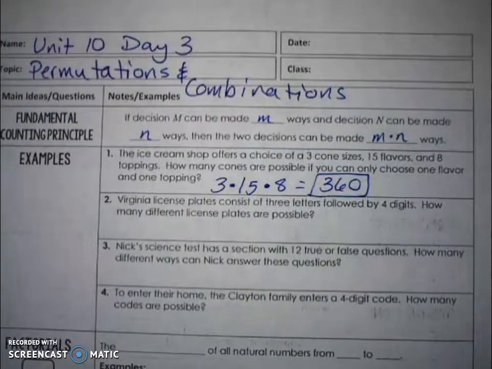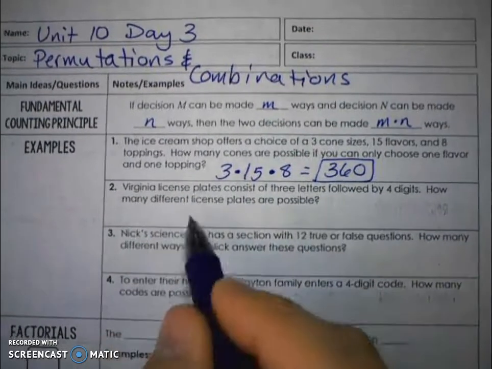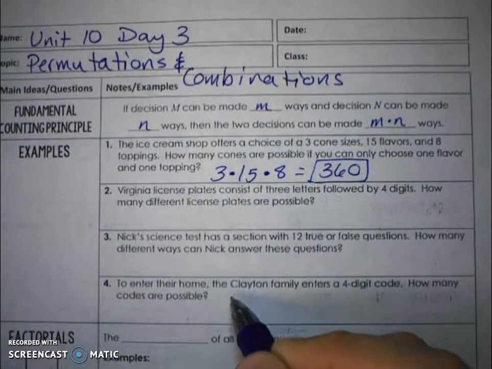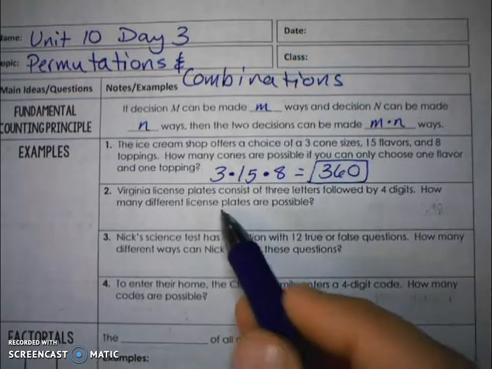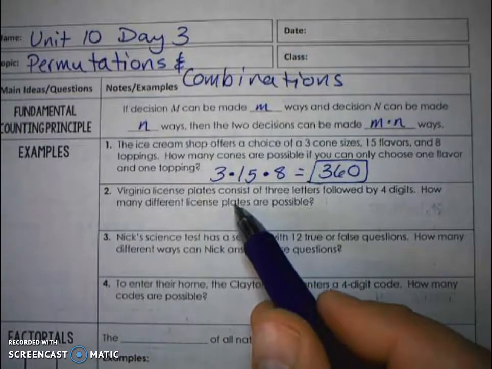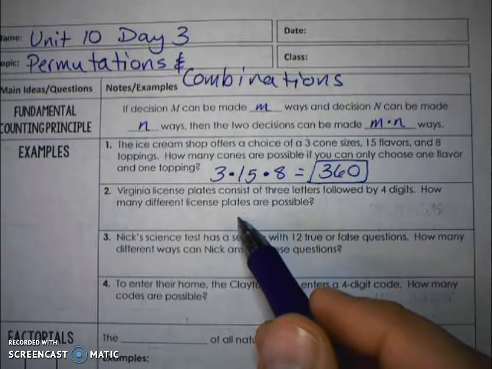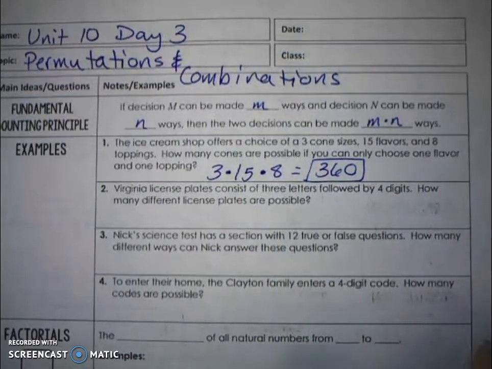Okay? And so I want you to try and work on these on your own. If you want to pause the video now, you can, or we can move on to the next topic and you can go back and try these on your own. But at the end of the video, I will show you the answers for all the rest of these that you should get.